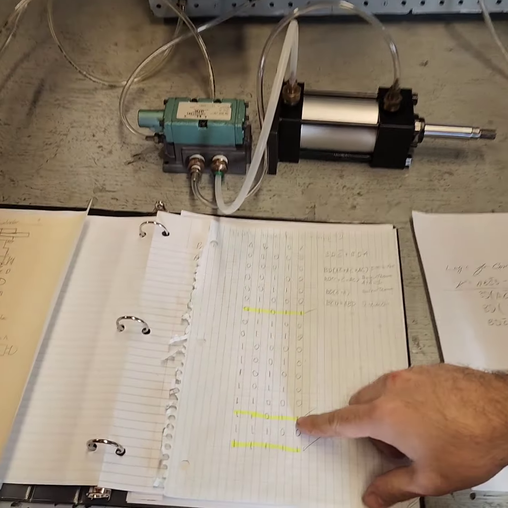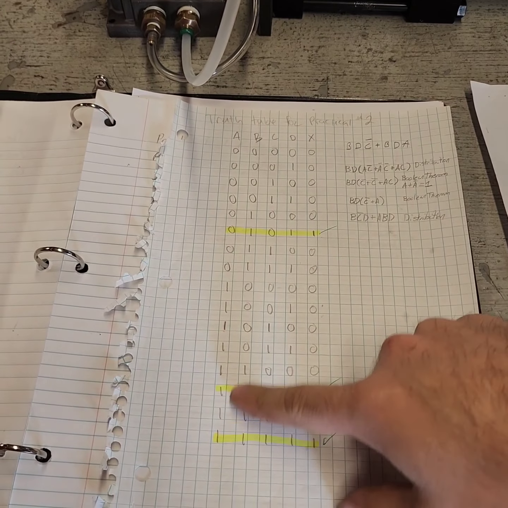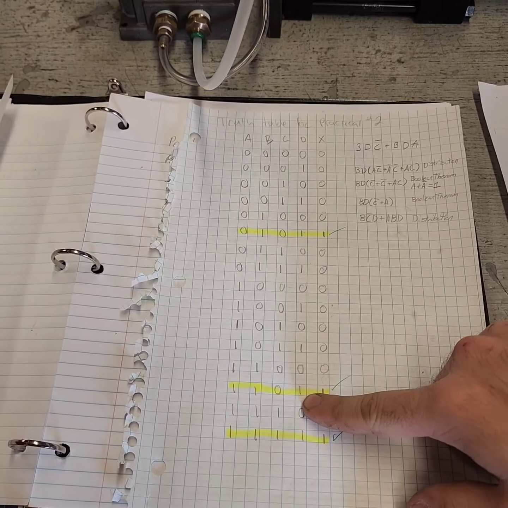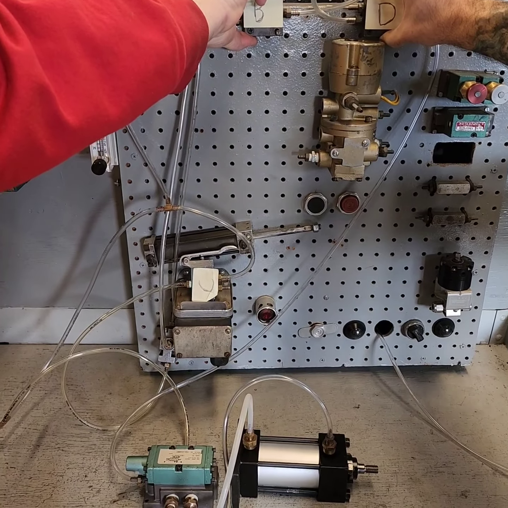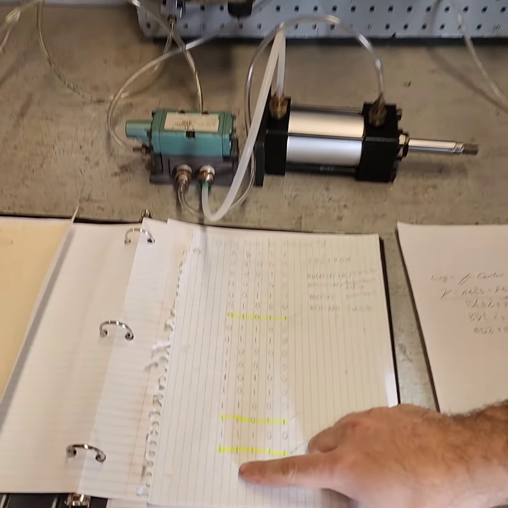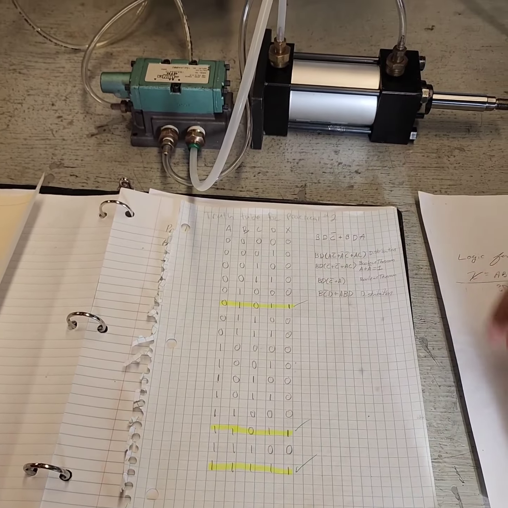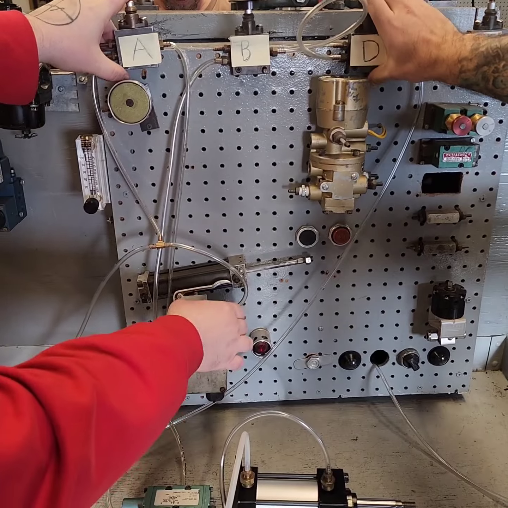And our next one we could read as A has to be high, B has to be high, and D has to be high to get an output. Our cylinder retracts, we got our output. And our very last one reads, if they're all pressed, we'll still have an output.